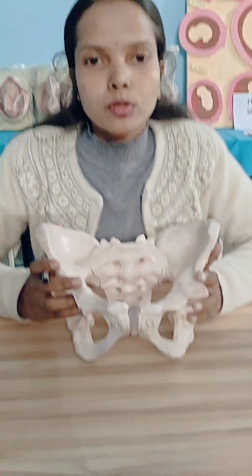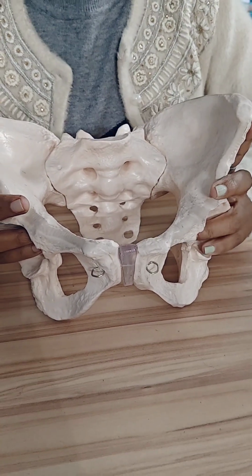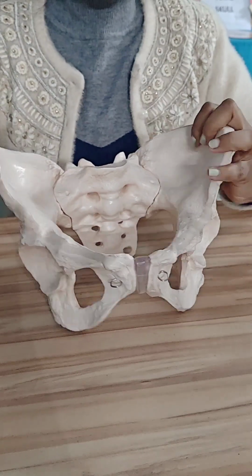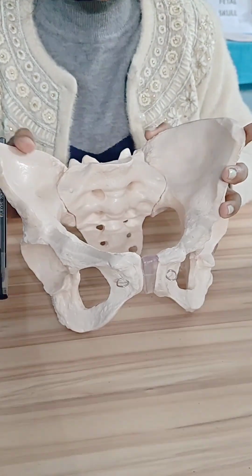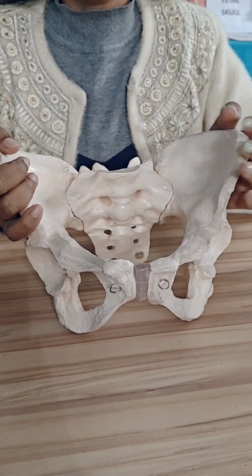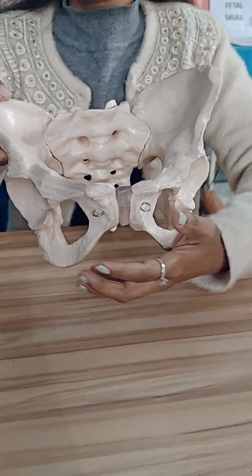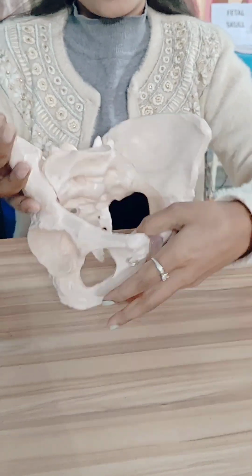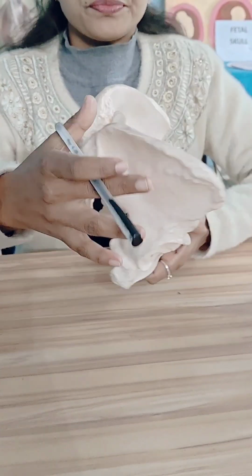Okay, now we will discuss the bones of the pelvis. The pelvis is made up of four bones: two innominate bones, one sacrum, and one coccyx. One by one we will discuss. The first, the innominate bone, has the ilium, the upper flared part of this bone, and the lower or inferior part is known as the ischium. The anterior part of this bone is known as the pubic bone, and posteriorly it joins with the sacrum and coccyx.